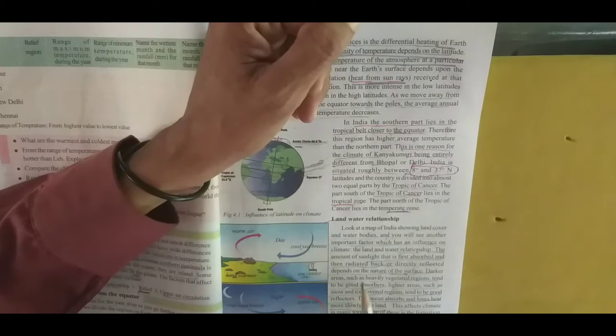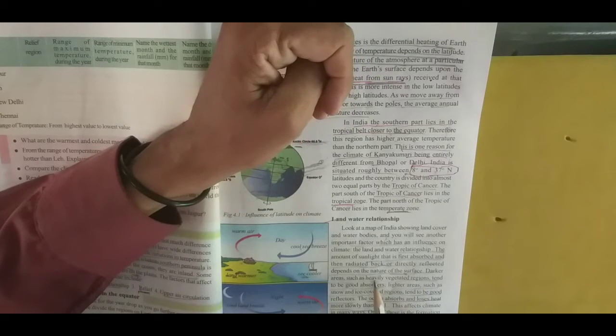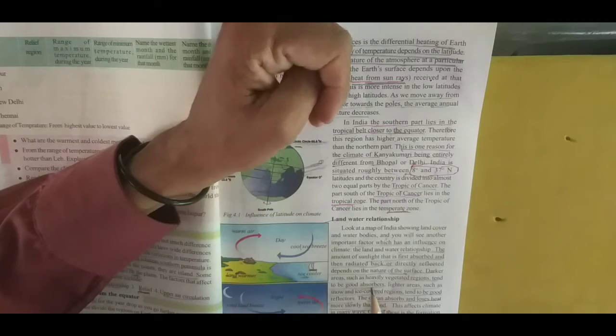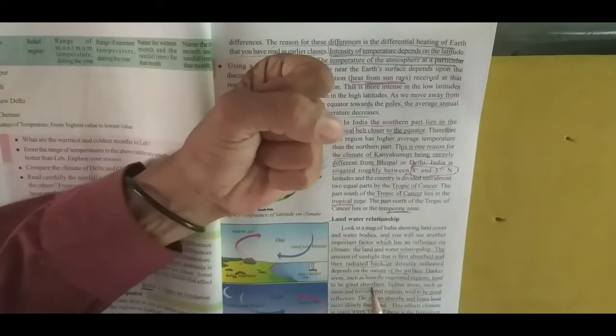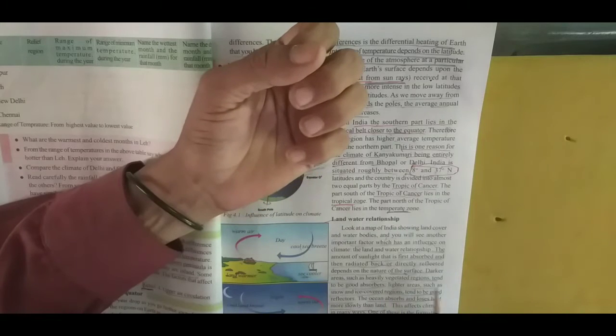Darker areas such as heavily vegetated regions tend to be good absorbers. They absorb the sunlight. Lighter areas such as snow and ice-covered regions tend to be good reflectors. The areas covered with snow and ice are good reflectors, and they reflect the sun back.